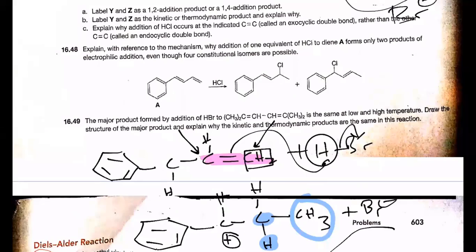Let's do this 1649, or 48, my bad. It says explain with reference to the mechanism why the addition of one equivalent of HCl to diene A only forms two products of electrophilic addition, even though four constitutional isomers are possible. All right, so let's think about that. Let's look at the products.